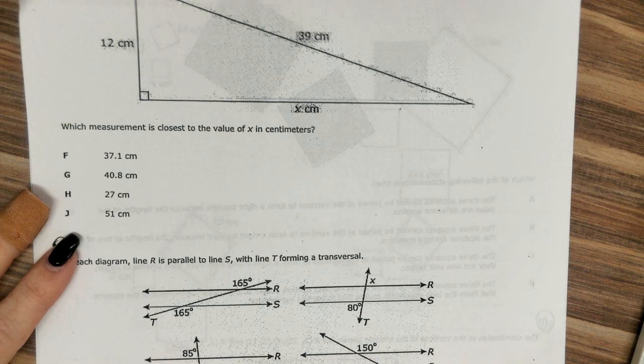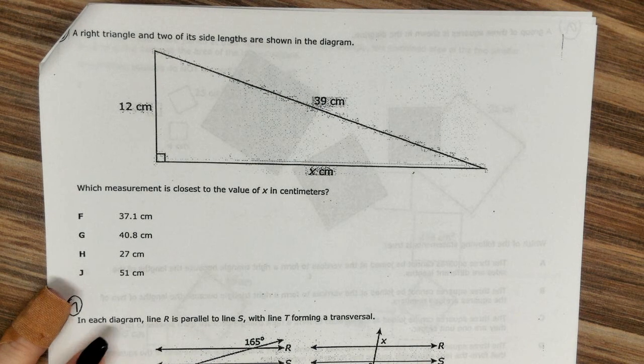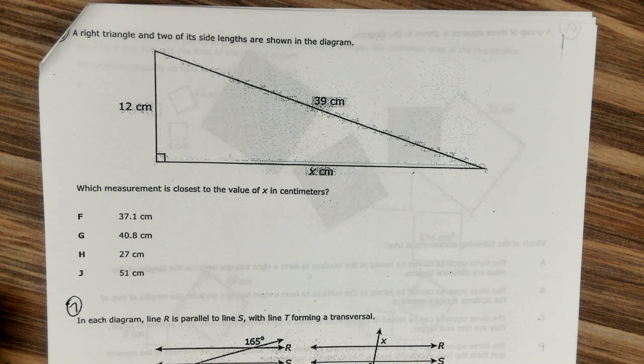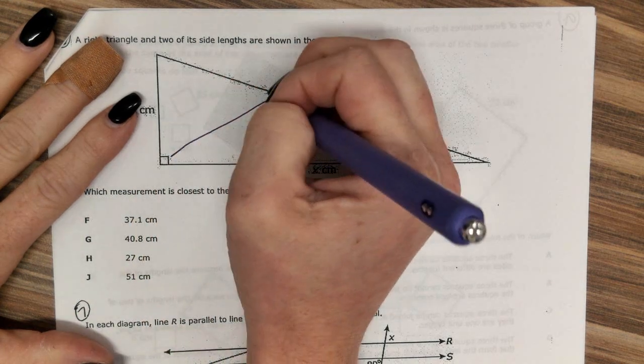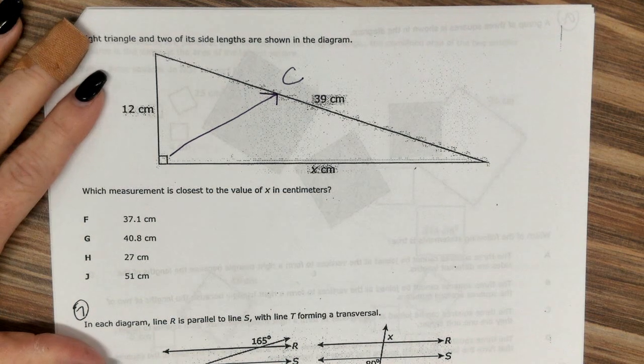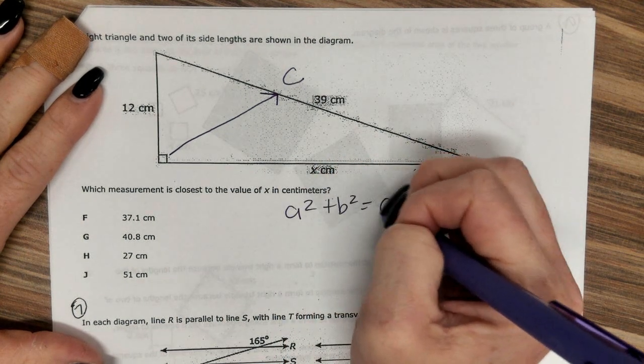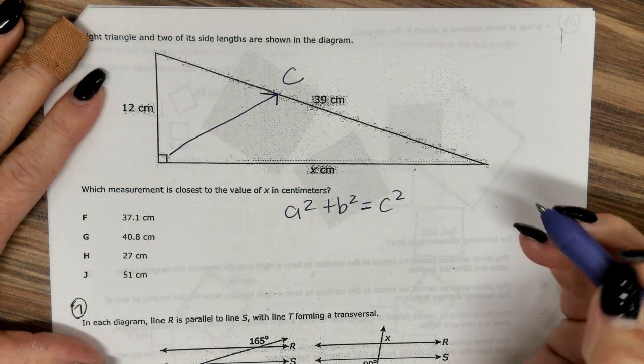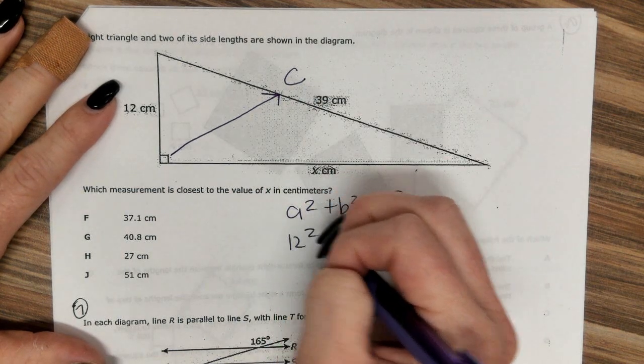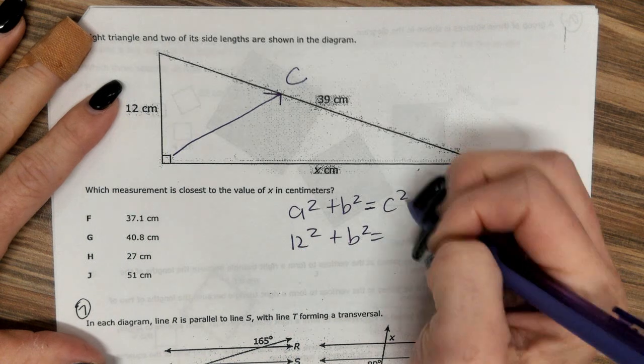Number 6. What am I going to do? Quickly, what am I going to do? Pythagorean theorem. Where's side C? Across from the right angle. So I'm doing a squared plus b squared equals c squared. I'm going to say a is 12. I don't know b, but c is 39.